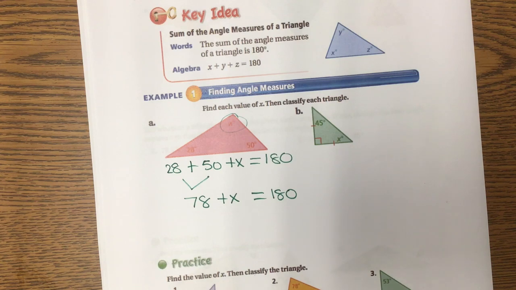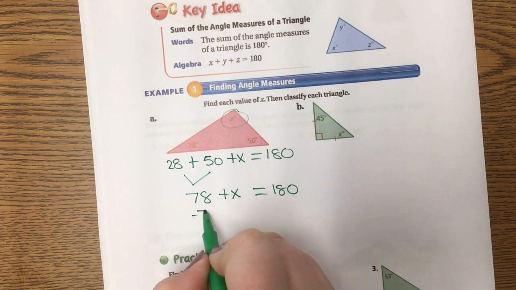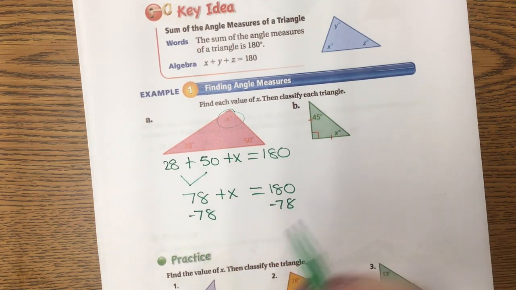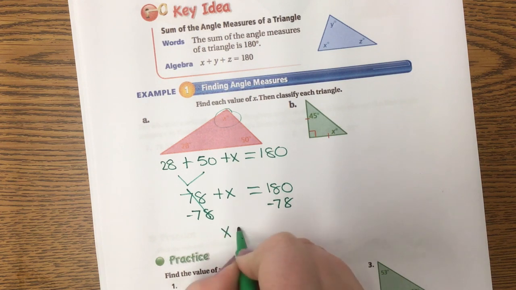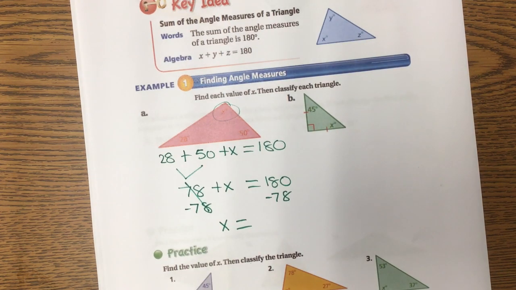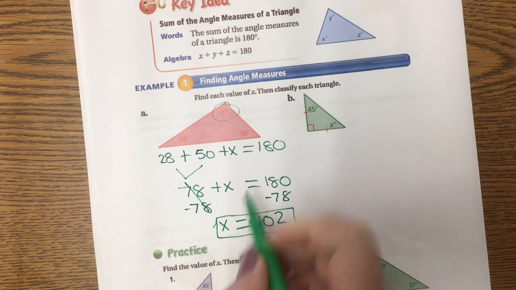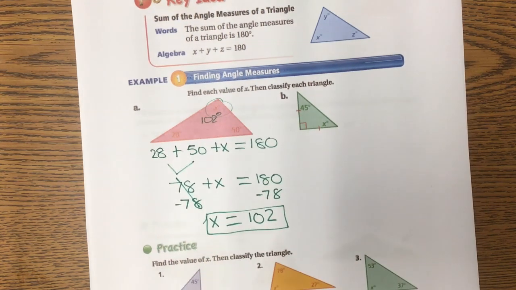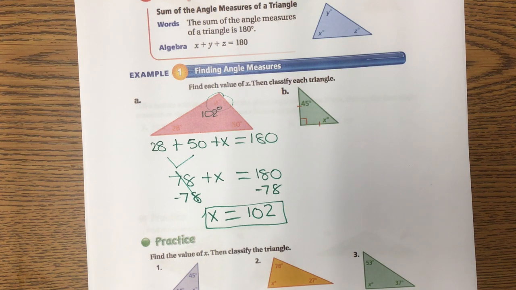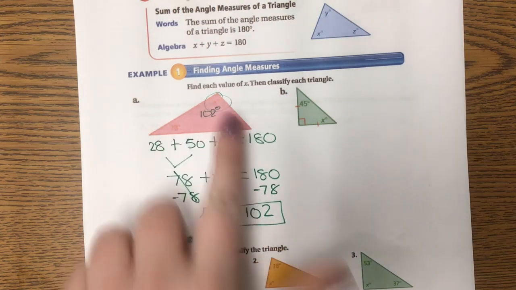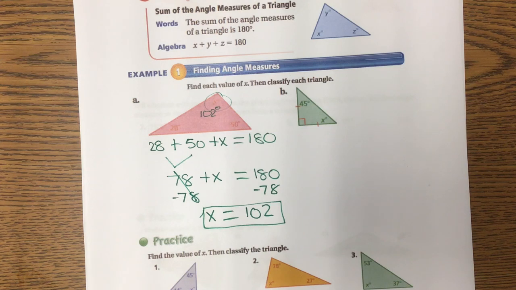Now we have an equation, and we know how to solve equations. We're going to do the opposite of the operation, so I'm going to subtract 78 from both sides. Remember, these cancel out, so I'm left with X equals 180 minus 78, which is 102. So my angle measure up here is 102 degrees. If you ever want to check your work, all you have to do is add all of these up. So 102 plus 28 plus 50 equals 180. That's a way to quickly check your work.